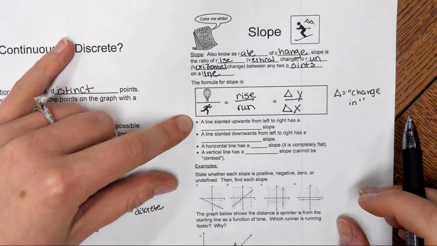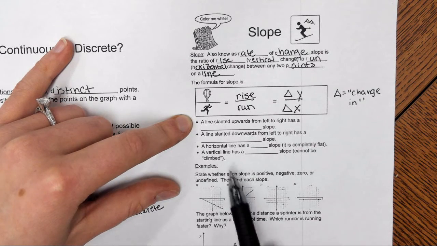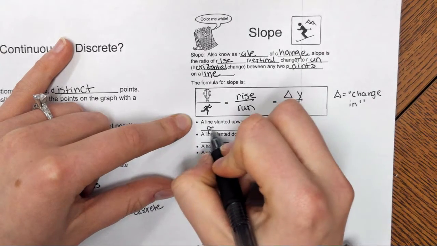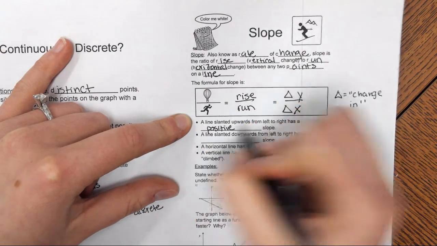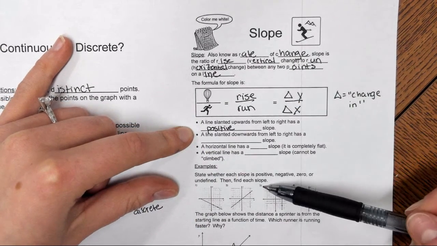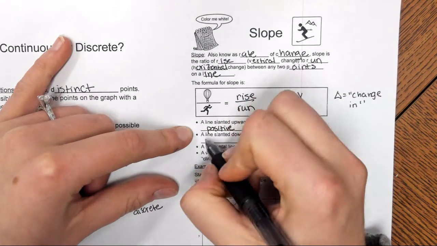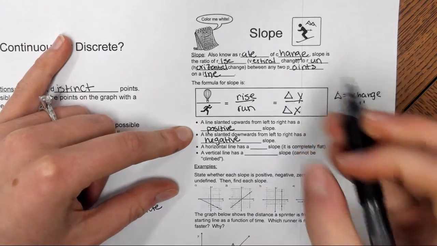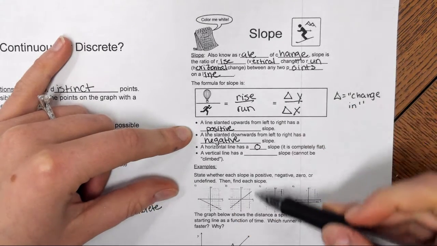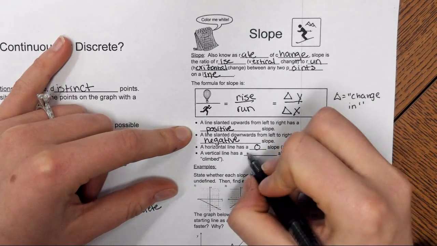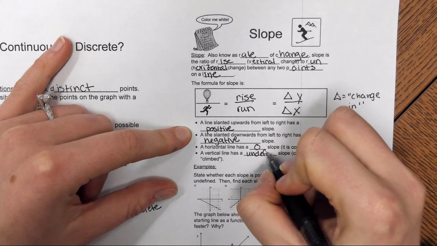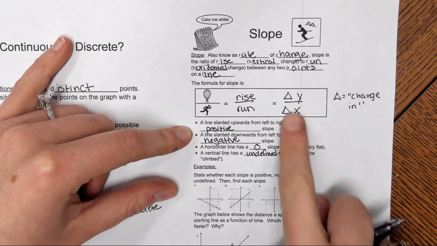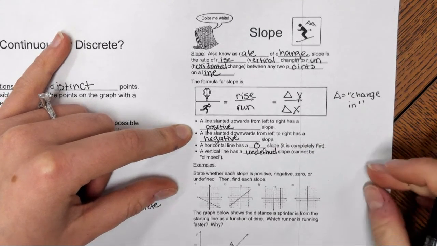A straight line slanted upwards from left to right, so it looks like this, slanting upwards from left to right, has a positive slope. A line slanted downwards from left to right has a negative slope. A horizontal line has a 0 slope, and a vertical line has an undefined slope. So if you think about a vertical line, you can't climb up or down it. It's vertical. So we call that undefined.